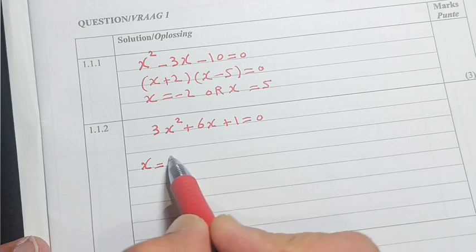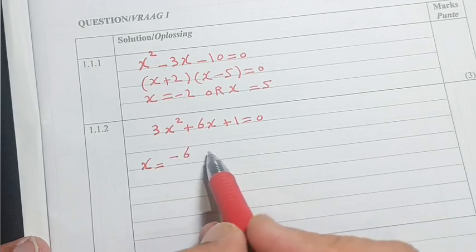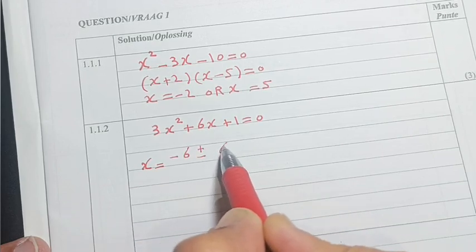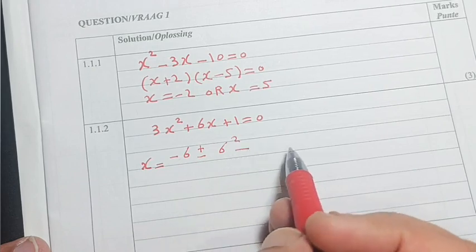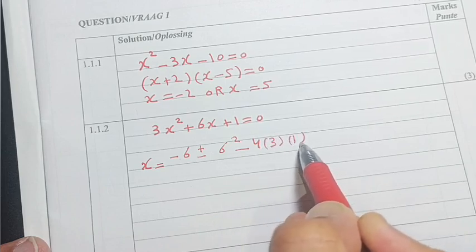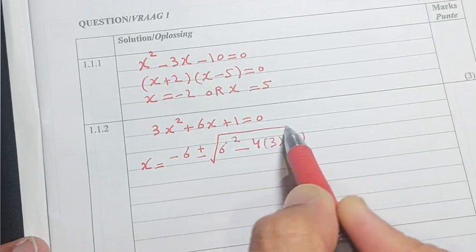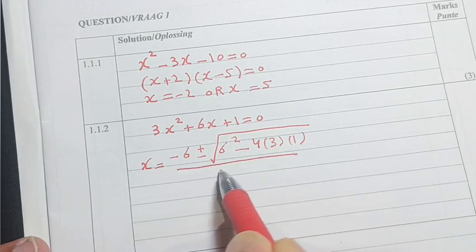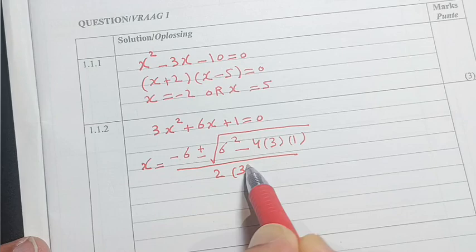So we have negative 6 plus or minus the square root of 6 squared minus 4 times 3 times 1, over 2 times 3.